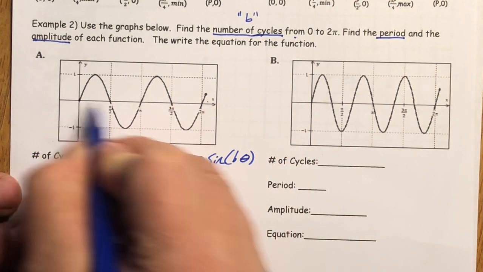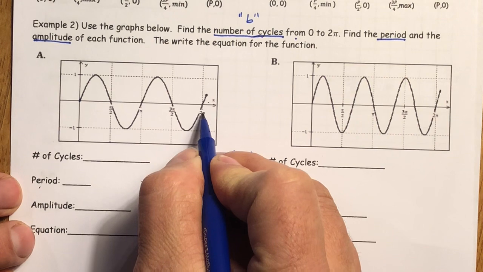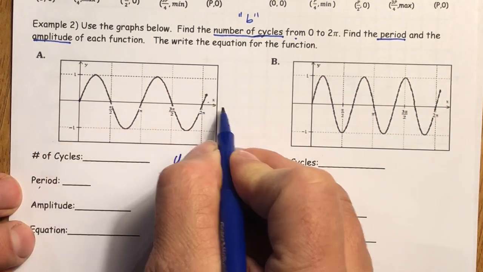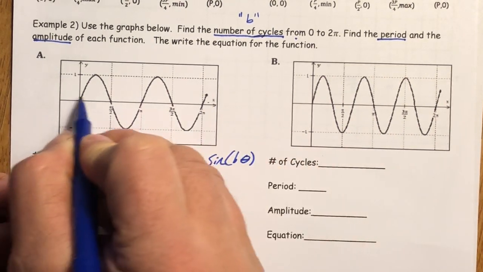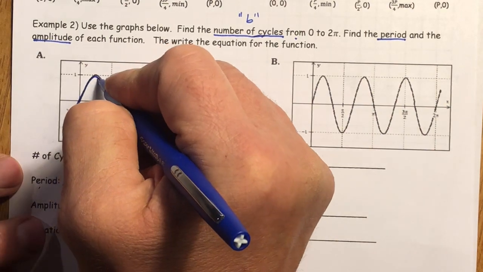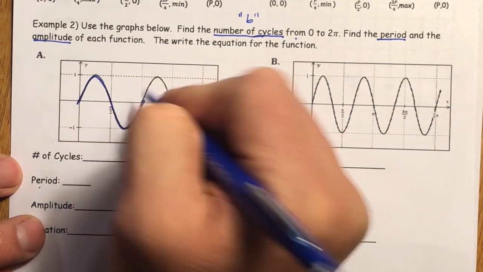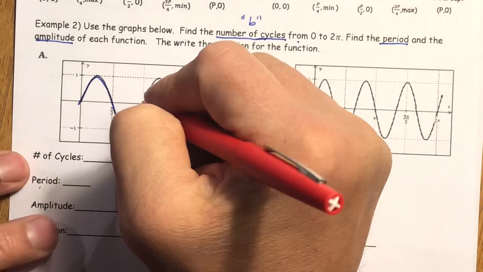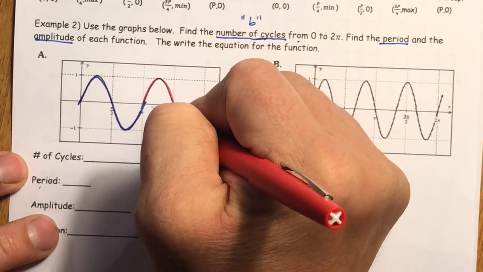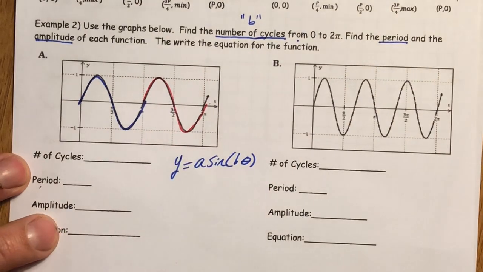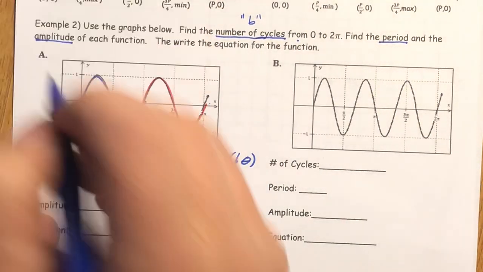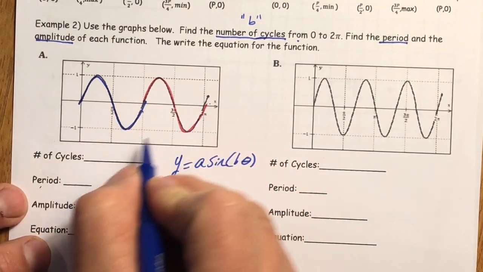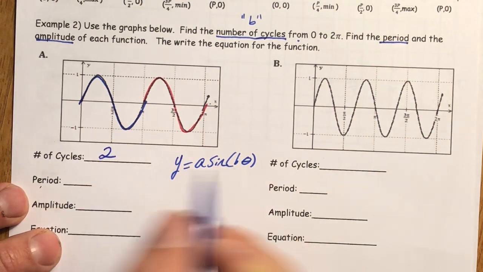All right, so let's see here. Obviously, it goes from 0, and this is kind of hard to read, but this is a 2 pi. So 0 to 2 pi. Let's look. If I highlight here, there's one full cycle. I'll use a different color here. There's another cycle. So how many cycles do I have from 0 to 2 pi? I have 2 cycles.